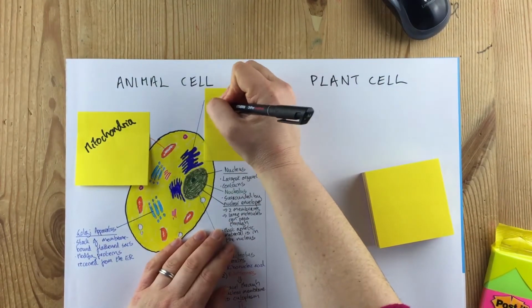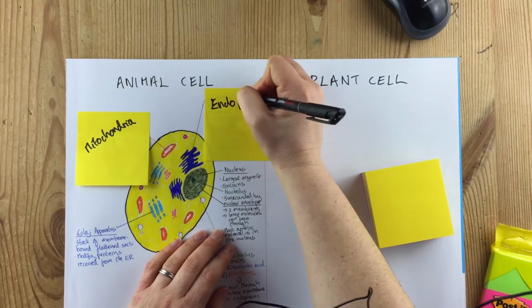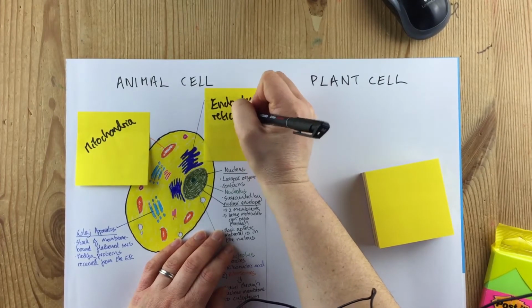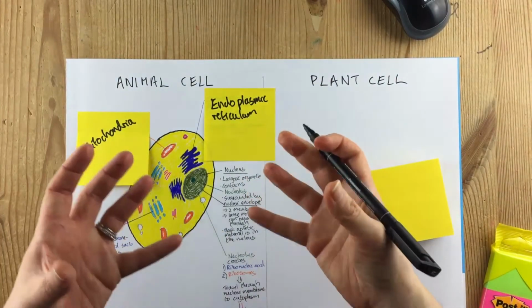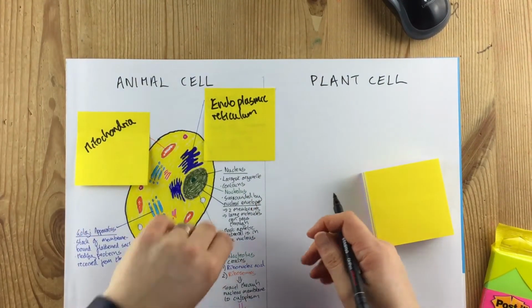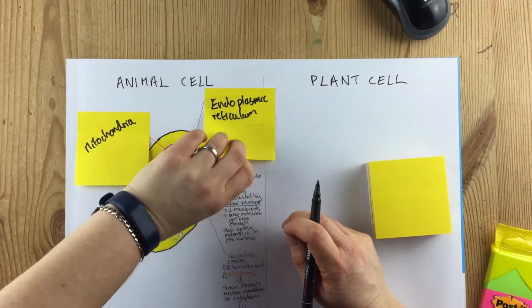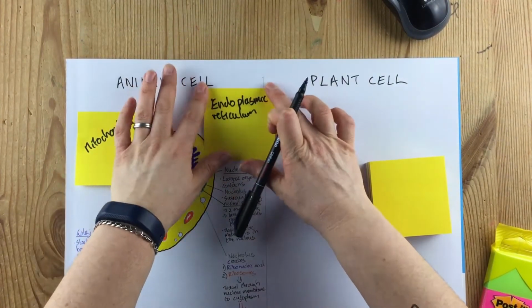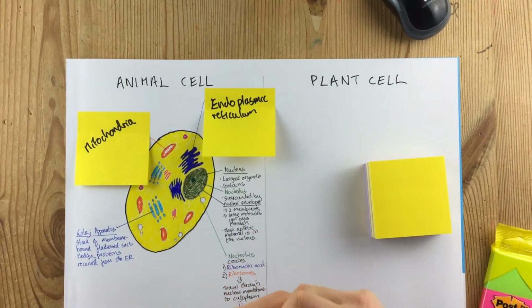So this would be endoplasmic reticulum, and then you've got less detail immediately obvious, and you can try and see what you can remember, and then lift up the flaps to see what you can remember from what is stuck underneath.